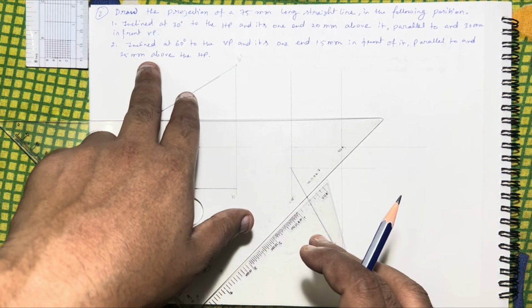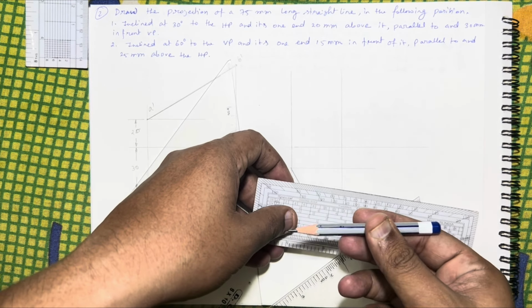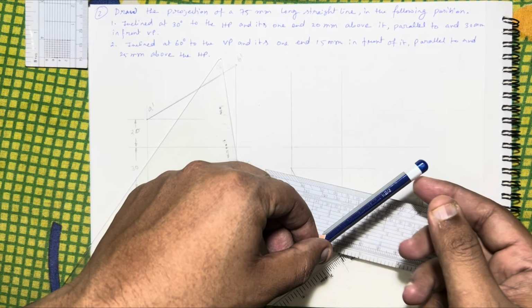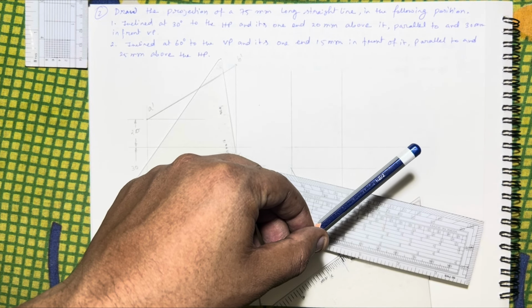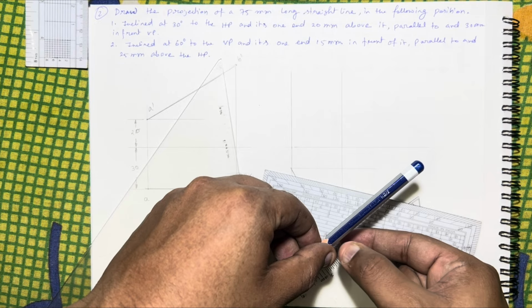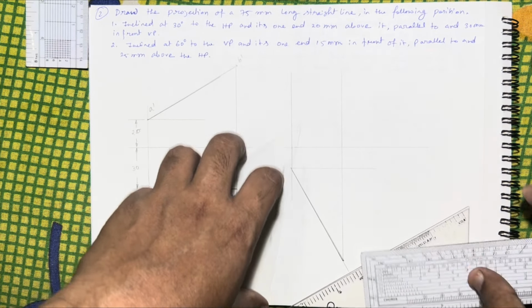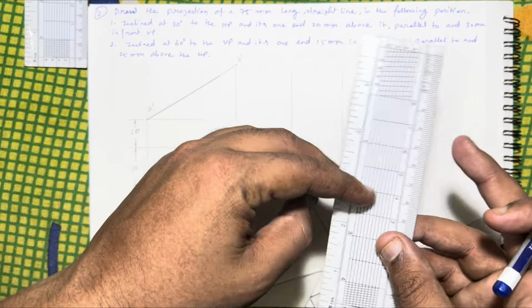Now 25 mm above HP. So 25 mm above HP. That means if you see from the front, this distance is 25 mm. So this is your front view. So make 25 mm.